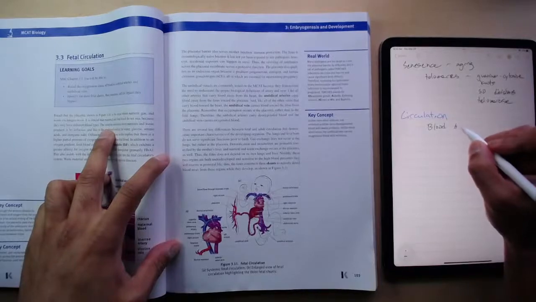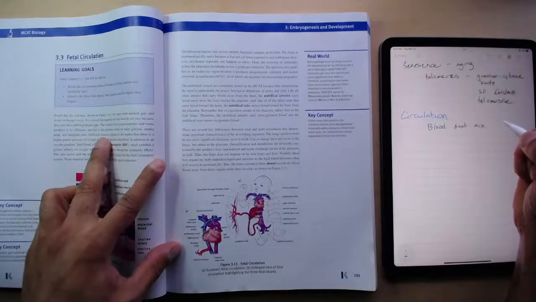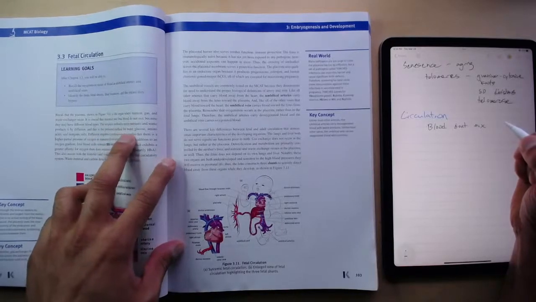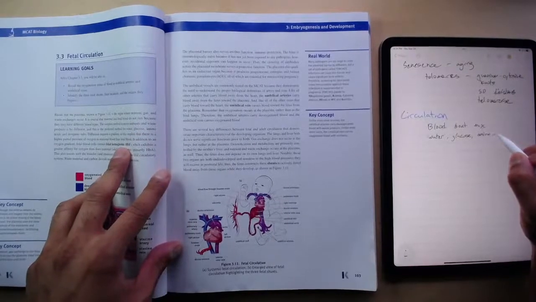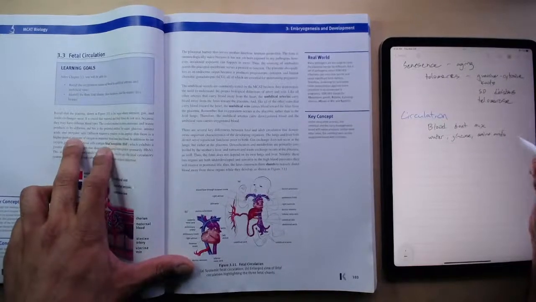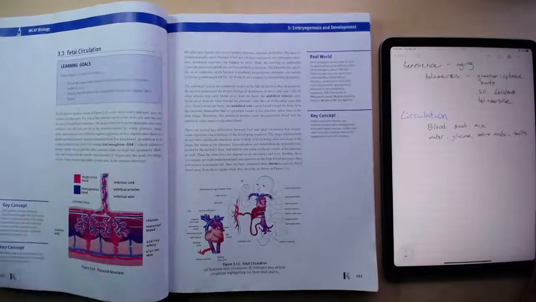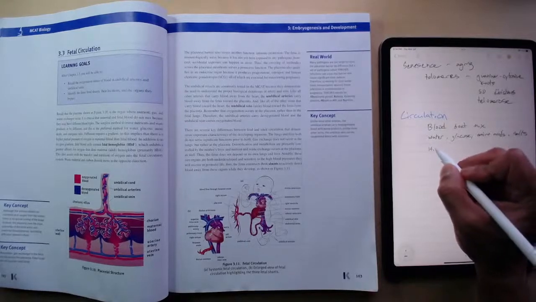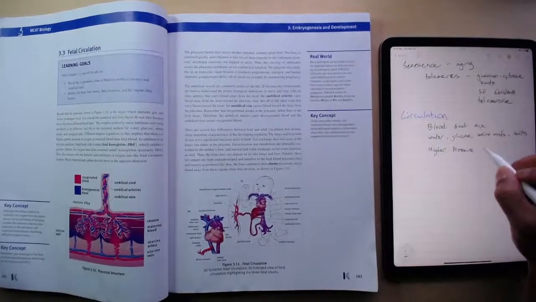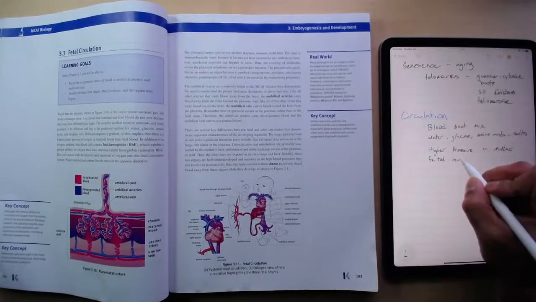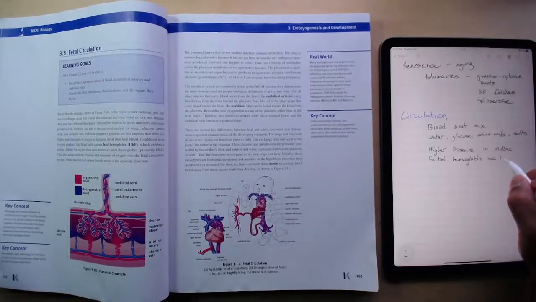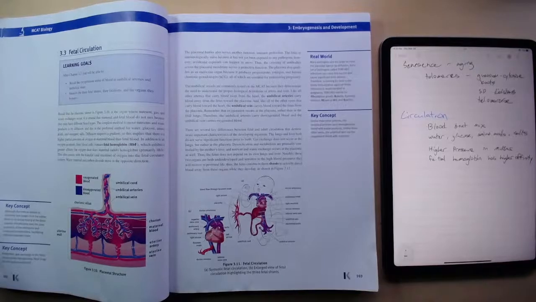Blood doesn't mix. What does mix is water, glucose, amino acids, and salts. Higher pressure in mother, fetal hemoglobin has higher affinity. All right.